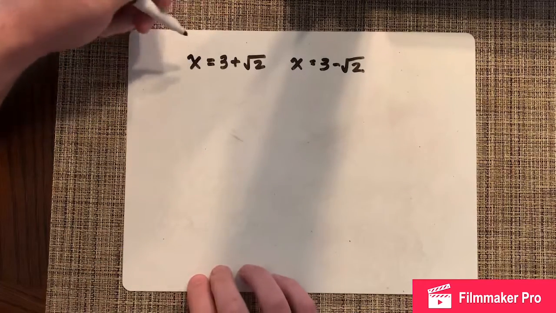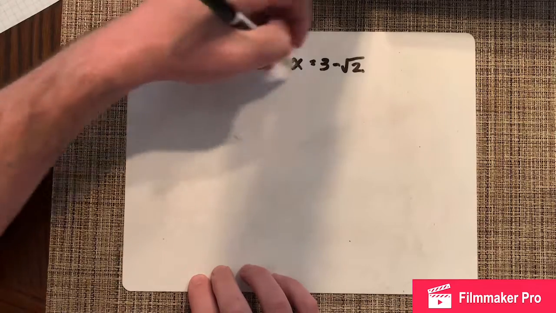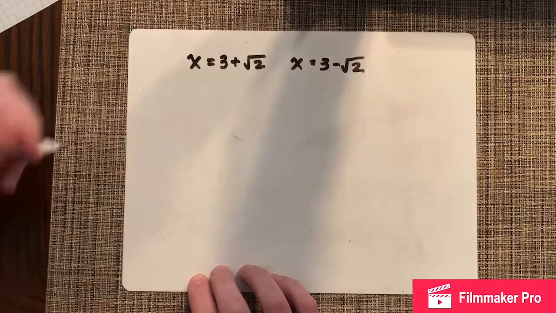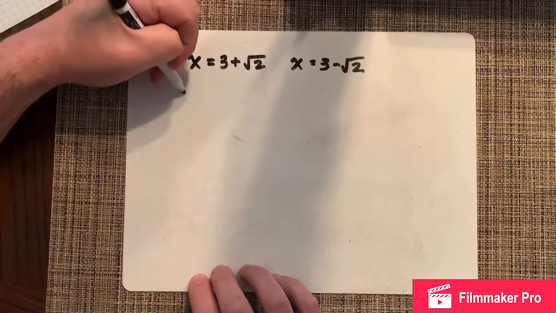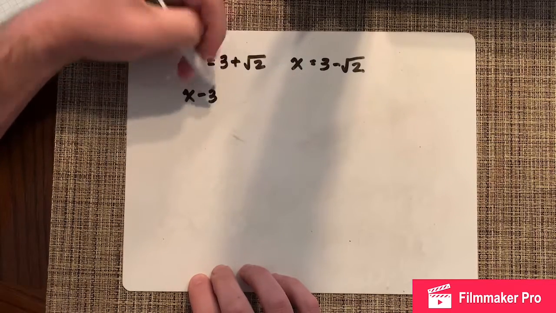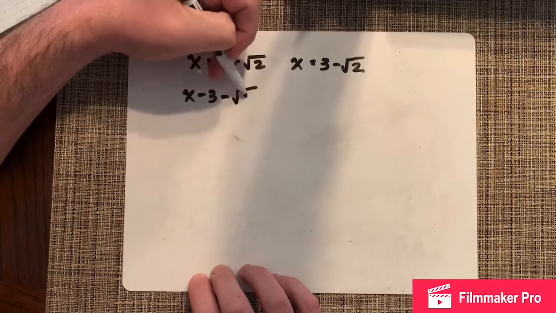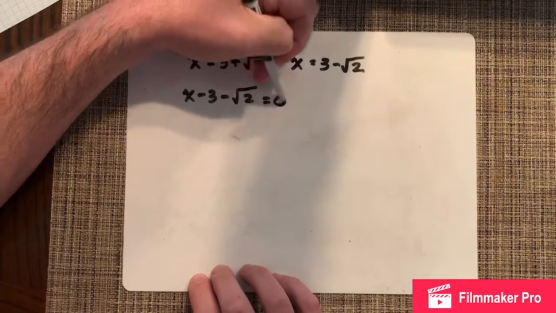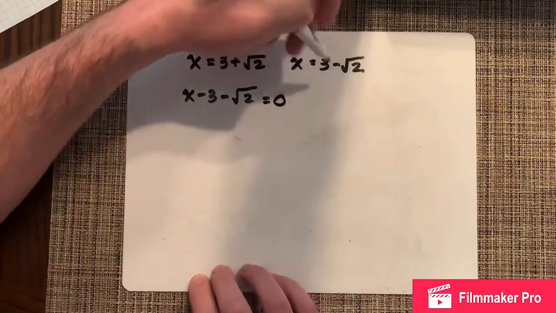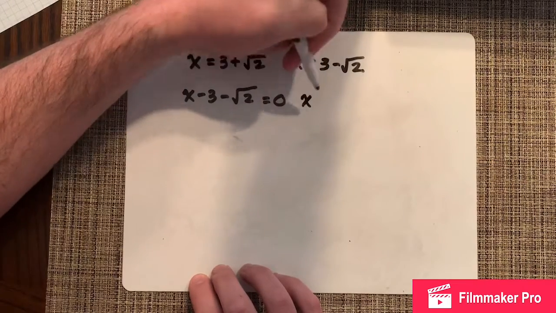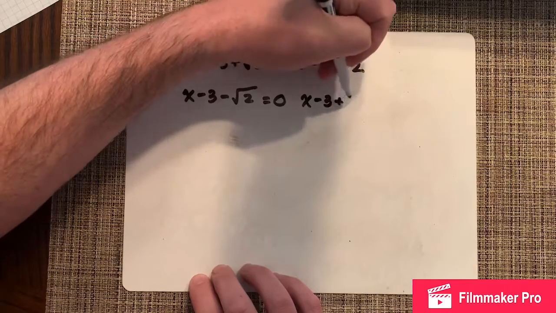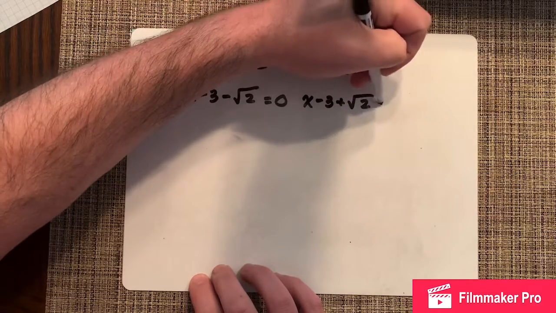So I'm going to move everything over to the left-hand side and set each of these equal to 0. If I move the 3 over here and the root 2 over, I'm going to get x minus 3 minus the square root of 2 equals 0. Over here for this one, if I move the 3 over and the negative root 2 over, I'm going to get x minus 3 plus the square root of 2 equals 0.